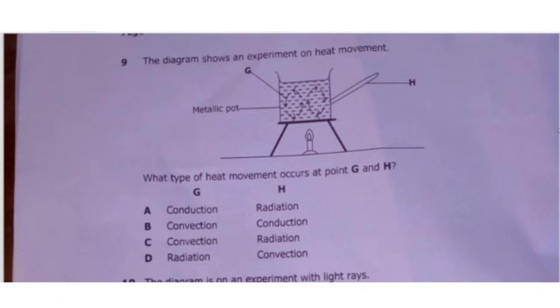Okay, so we come to question number 9. The diagram shows an experiment on heat movement. We need to study this and also take note of the letters and everything that is here. We can see that there is also current in this liquid. The question is, what type of heat movement occurs at point G and H?